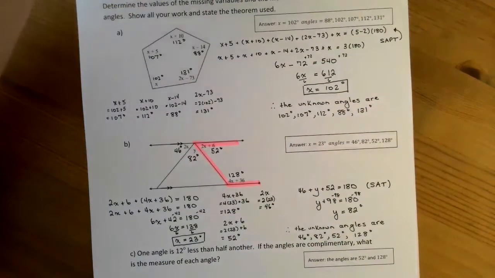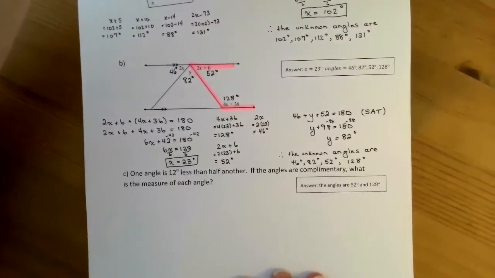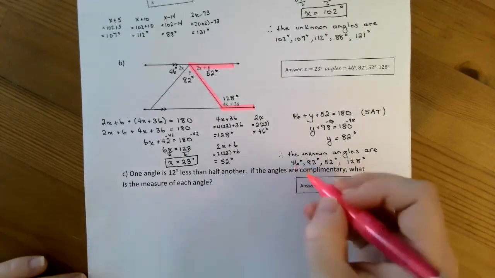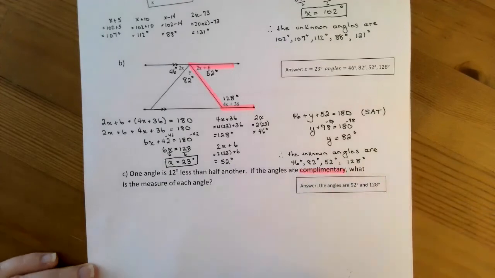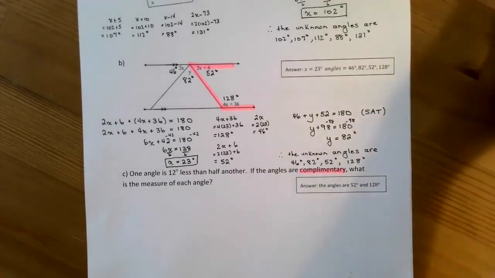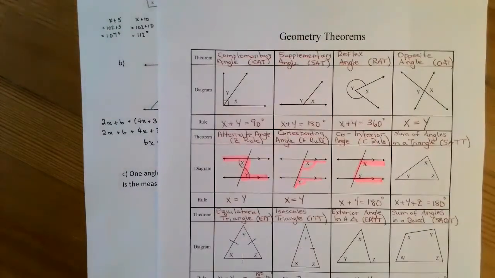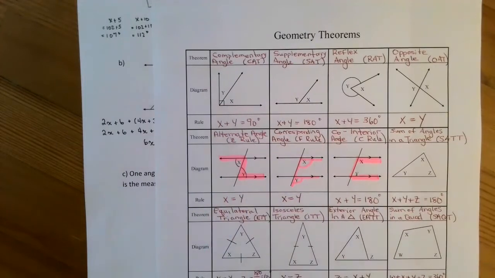Okay, so let's take a quick look at question C. It's more of a word problem. It says one angle is 12 degrees less than half of another. If the angles are complementary, what is the measure of each angle? There's a couple of keywords here. We know that the angles are complementary, so that's the complementary angle theorem. In case we've forgotten it, the complementary angle theorem says that x plus y has to equal 90 degrees.